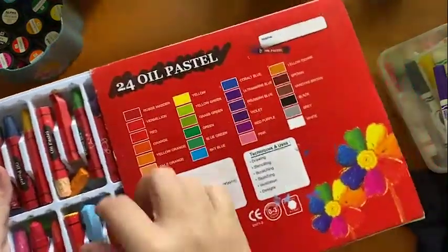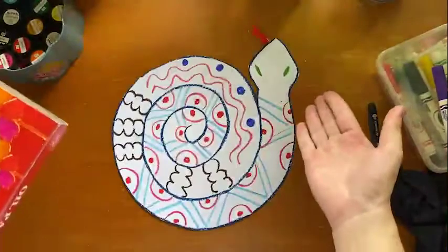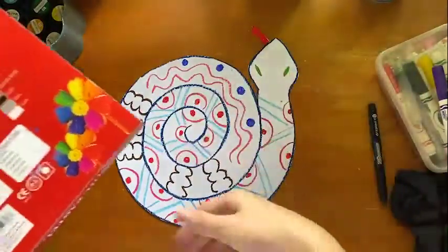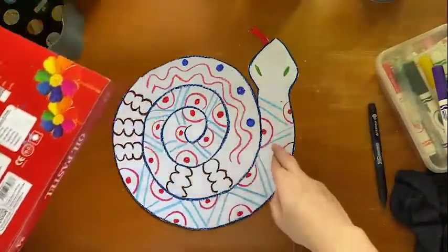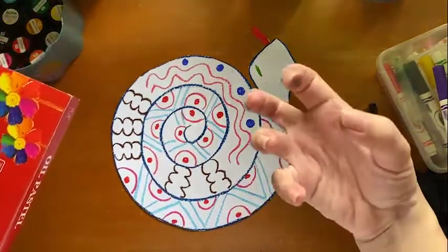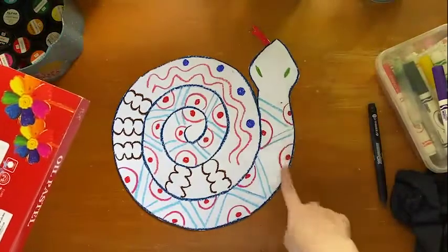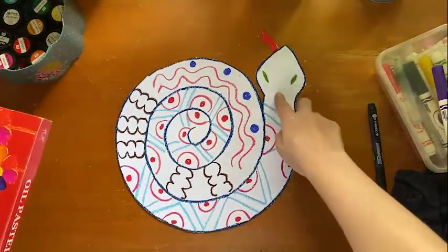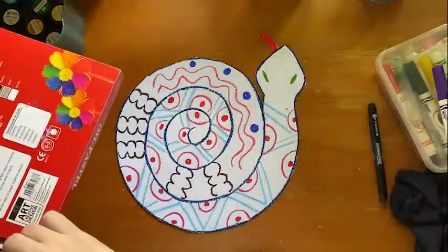If you don't have paint, what do you do? It's alright, you can just continue coloring the whole thing with crayon. But again, remember, when it comes to the skin, make sure to choose a color that can bring out the contrast of the pattern. Choose a different skin color for the snake.